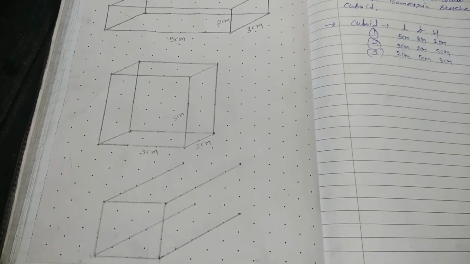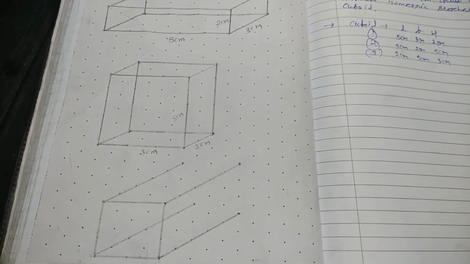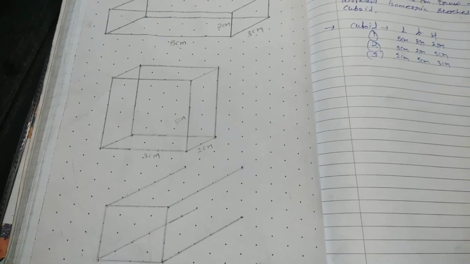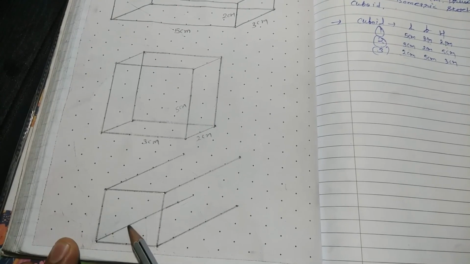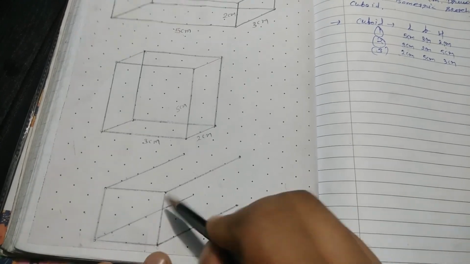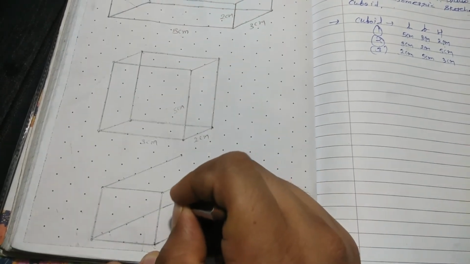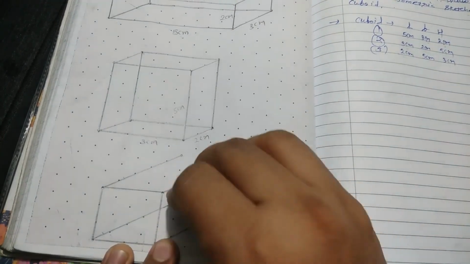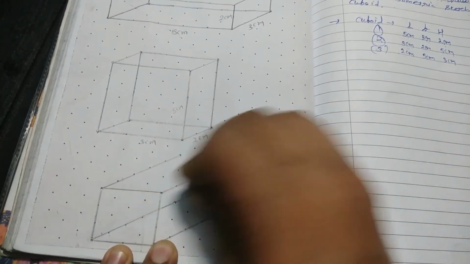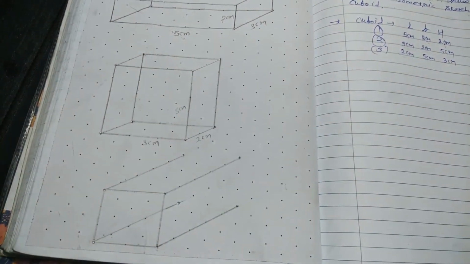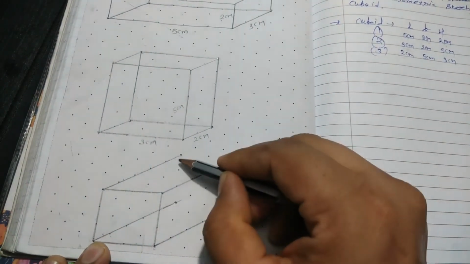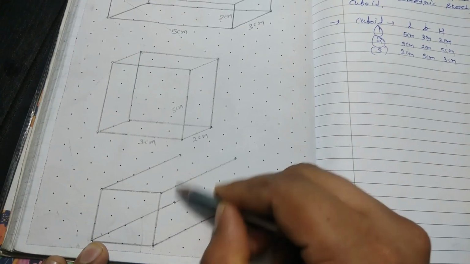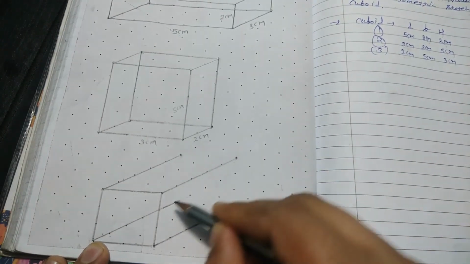Edges drawn. Now we will connect the endpoints of the edges. Here these edges we have taken a length more, that is 1, 2, 3, 4, 5, 6. It should be only 5 centimeter. This we will rub out. Okay, now all the edges are proper. Now we will connect all the edges from this point to this point, one line segment, second, third and fourth.